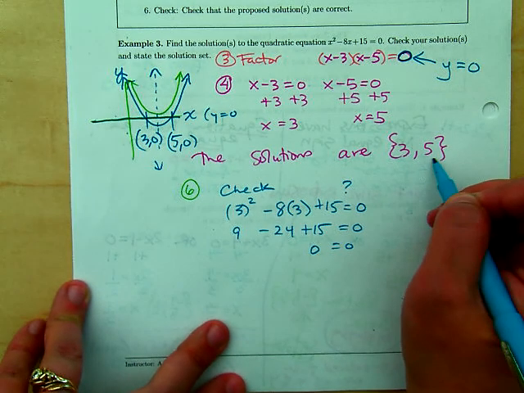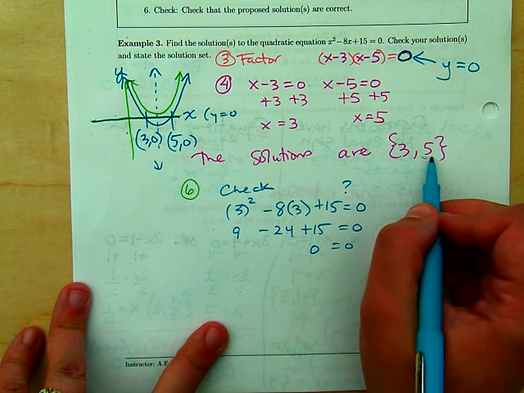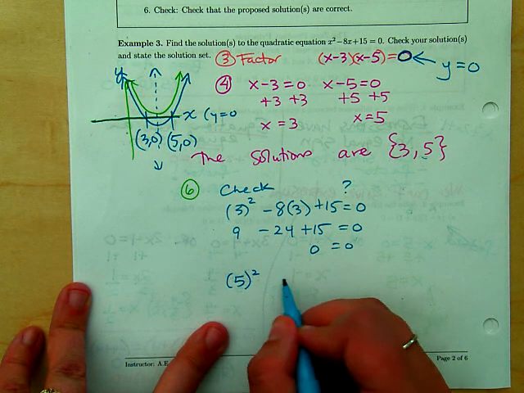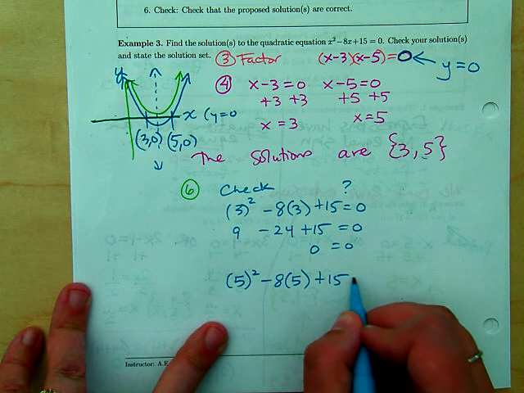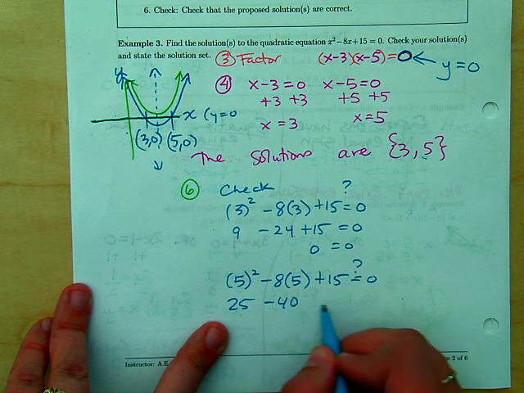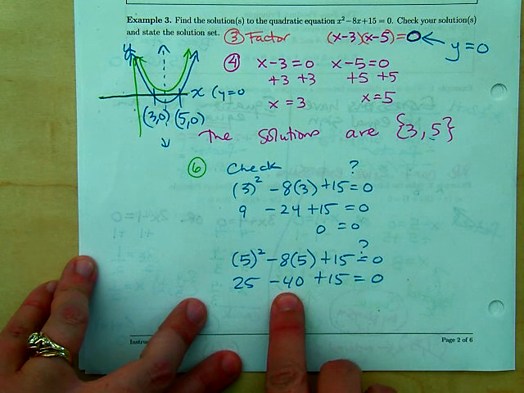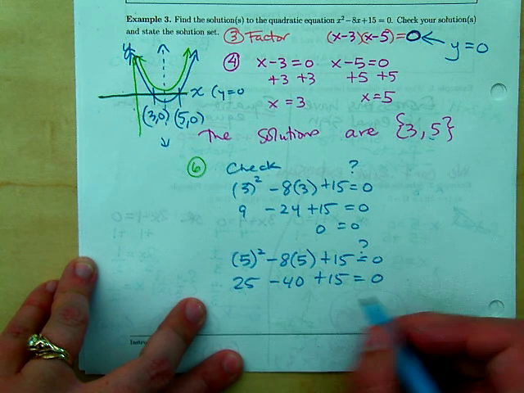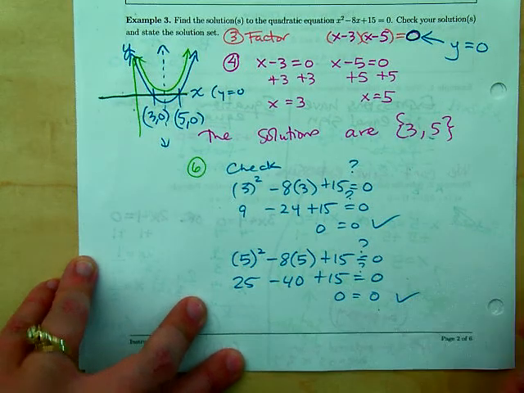The second check, remember I have 2 solutions, so I need to check them both. So for the check, I'm just taking the x value that I got and I'm plugging it in. 5 squared minus 8 times 5 plus 15. Is it equal to 0? This is 25 minus 40 plus 15 equals 0. Well, if I owe someone $40, but I have 25 and then I make another 15, that's 40, right? 40 minus 40 is 0 equals 0. So they both check out.